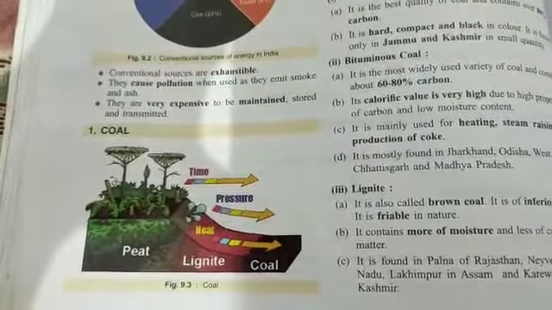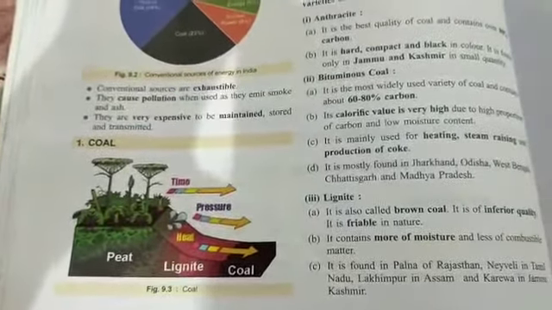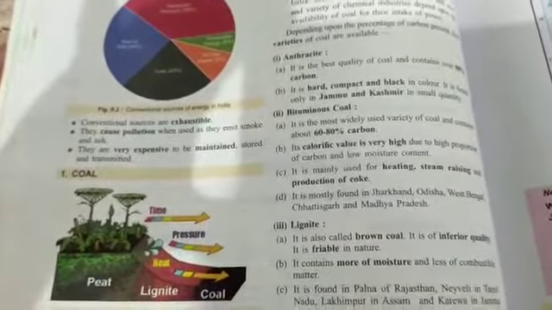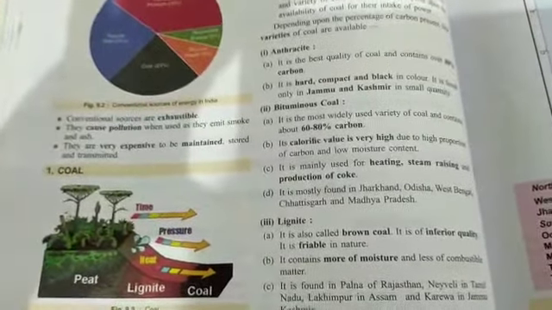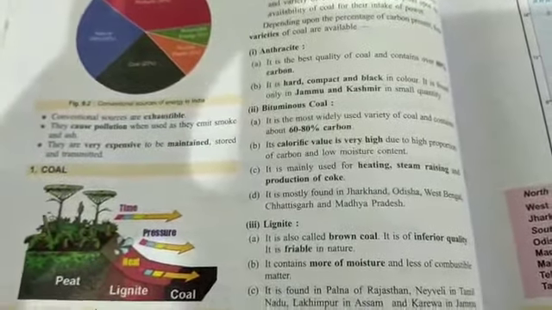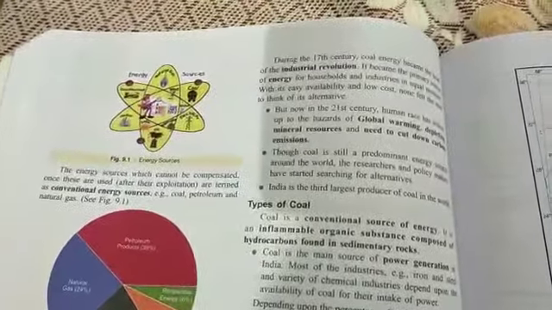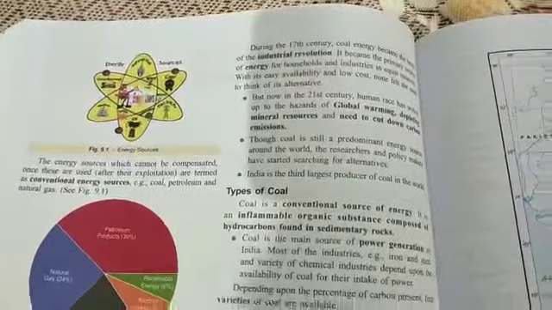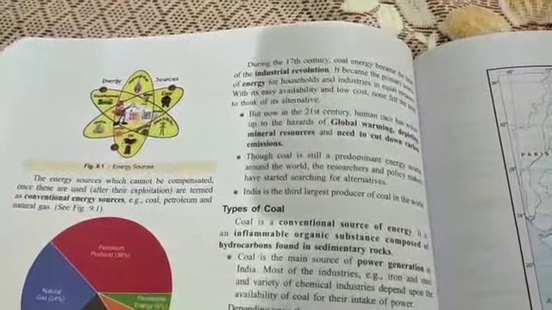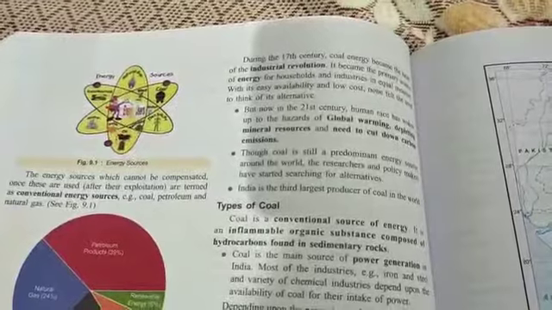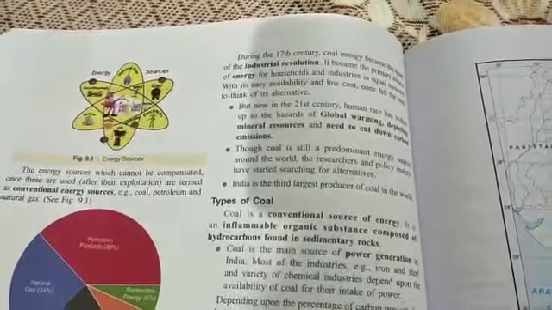Moving towards coal. Can you see this? Yes. Coal has four types: one is anthracite, one is bituminous, one is lignite and one is peat. Now what is coal? Coal is the most important conventional source of energy from the industrial revolution onwards. It's a primary source of energy for household and industries in equal measures.